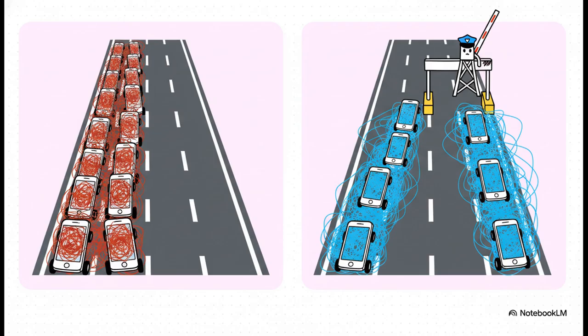But turn LTE 1170 on, and suddenly it's like a really smart traffic controller steps in and opens up toll gates to parallel, totally open lanes on different frequencies. The result? Resources are vastly better utilized, and way more users actually get to send and receive their data.